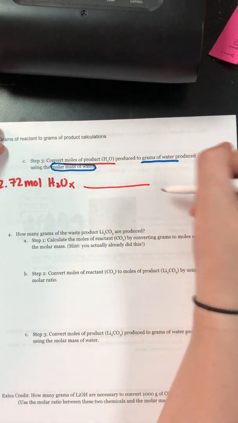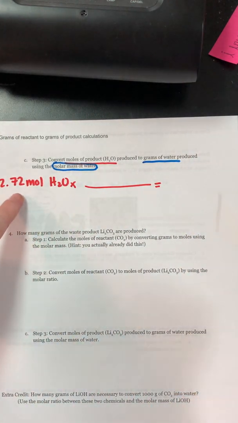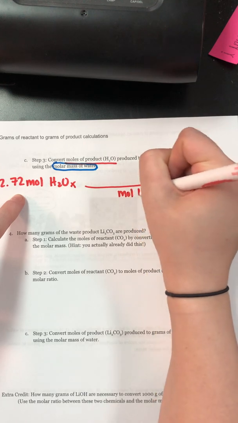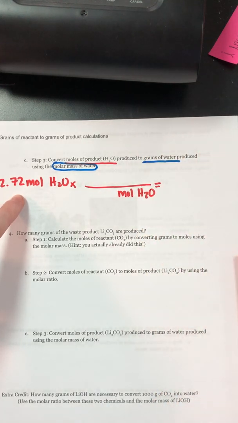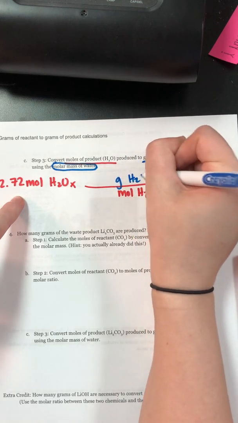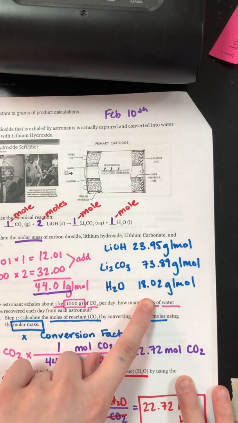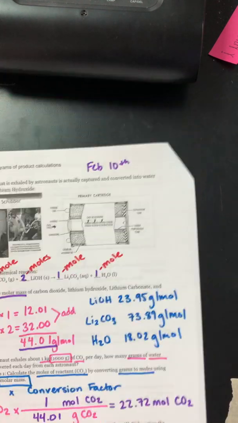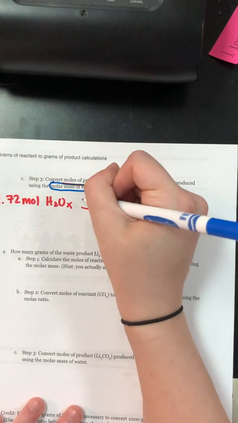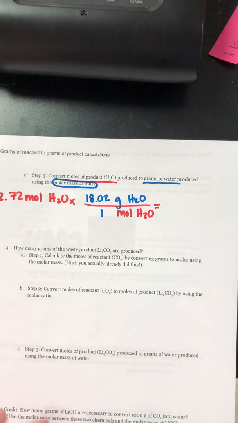times a conversion factor. This time we'll use the molar mass of water. We're trying to get rid of moles, so it goes on the bottom. And we're trying to get to grams of water produced. If I look on the previous page, I see that my molar mass of water was 18.02 grams per mole. 18.02 grams per 1 mole.